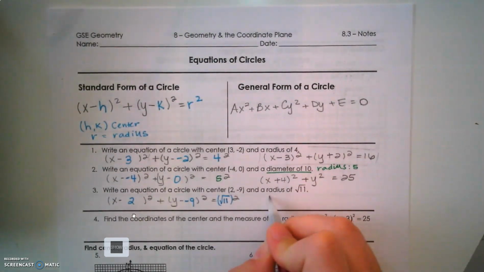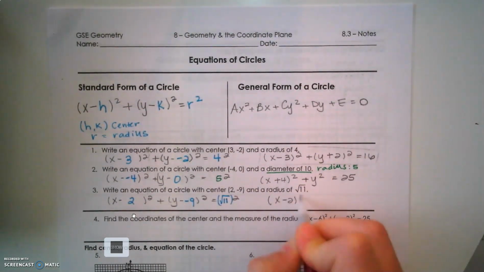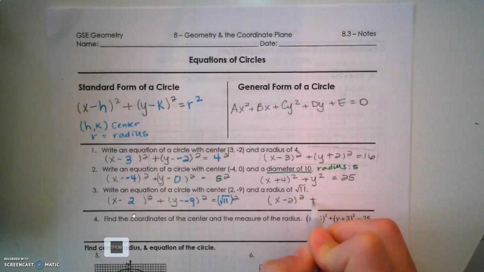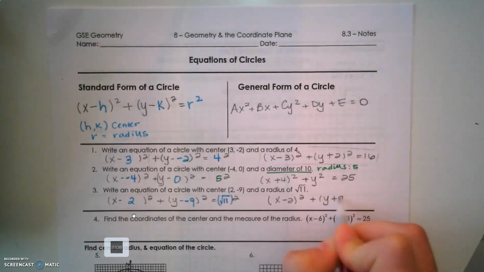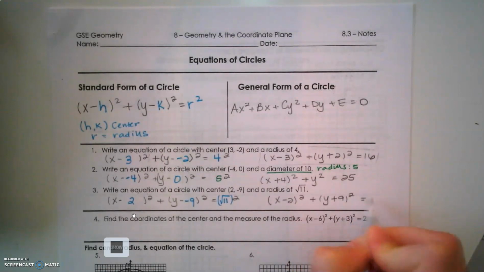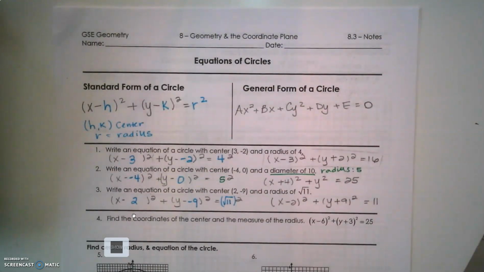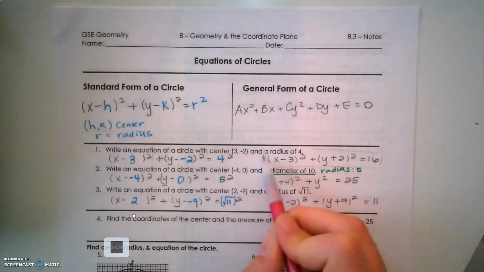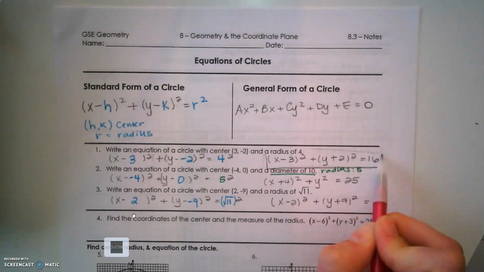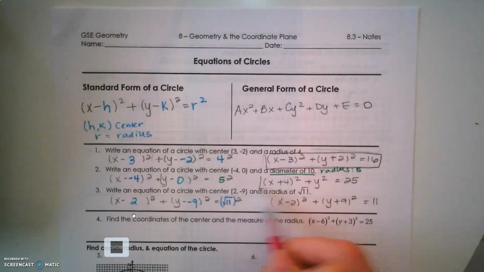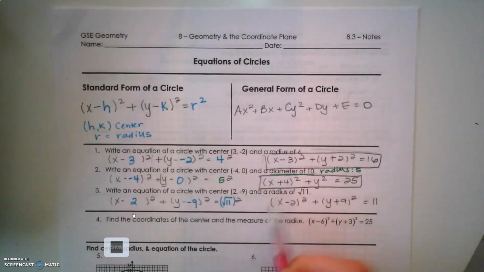So the simplified version is x minus 2 squared plus y plus 9 squared is equal to 11. That's the standard form of a circle. So again, this is our simplified, cleaned up version of our equation of a circle.